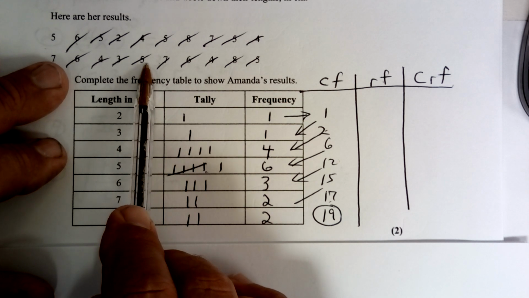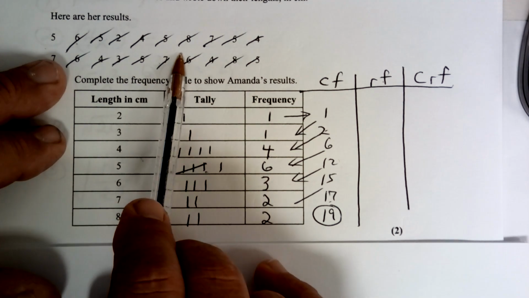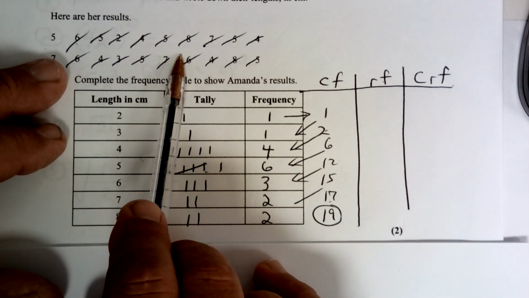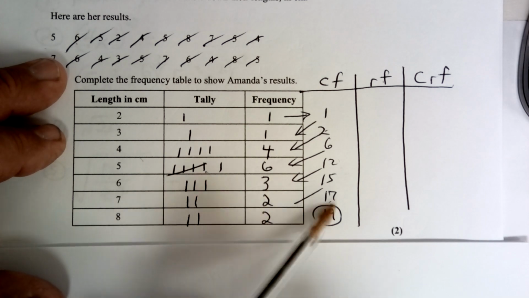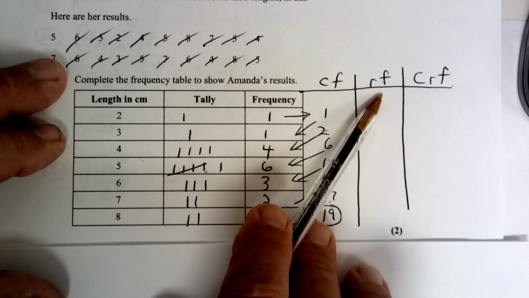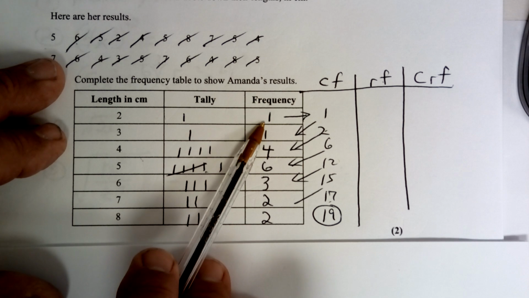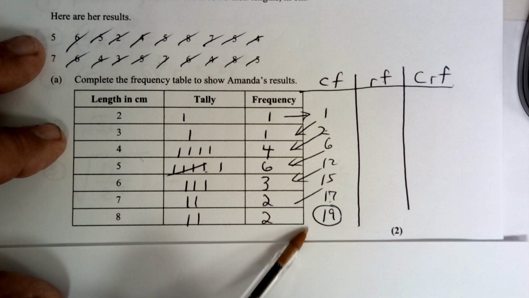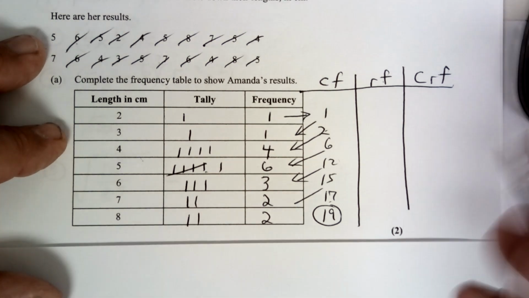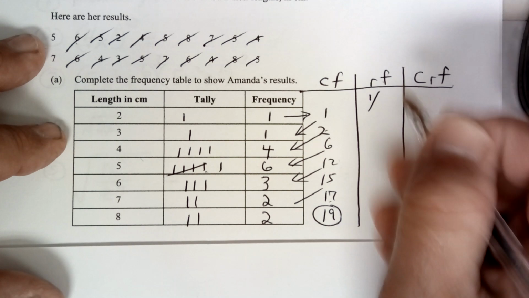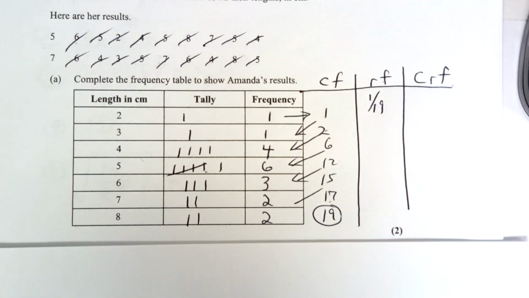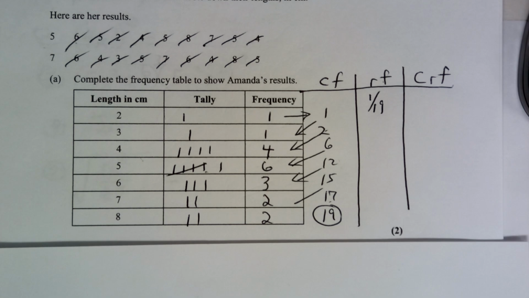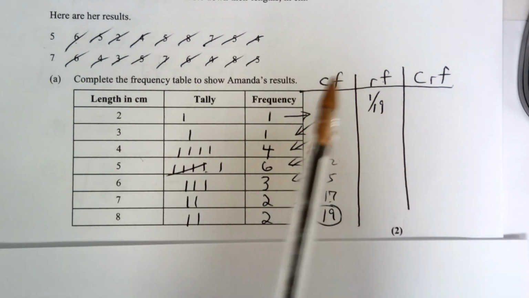All right, so what you have to do here is make sure and double check, okay? But let's just finish it up as if we have this right, okay? So relative frequency, you're going to take your frequency divided by the total. So whatever the total is, in this case, if the total is 19, you put 1 over 19. Okay? Let me give me a moment. Let me check.